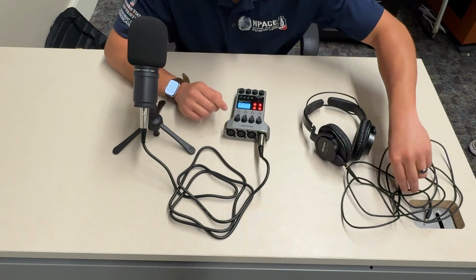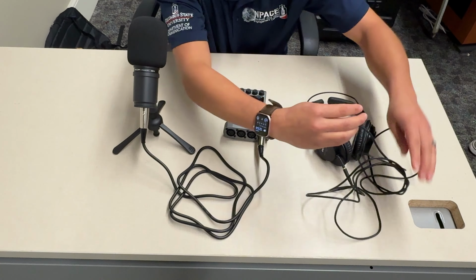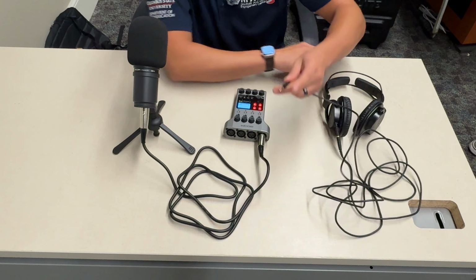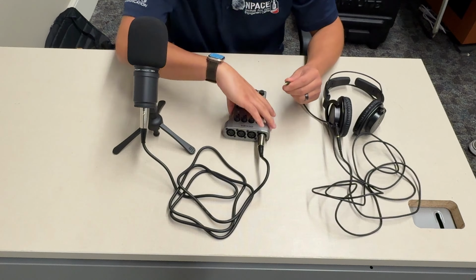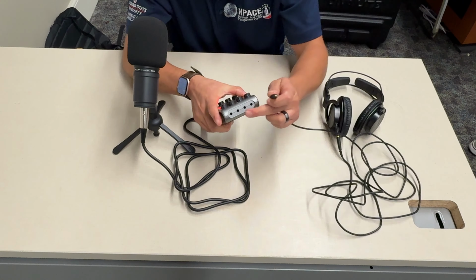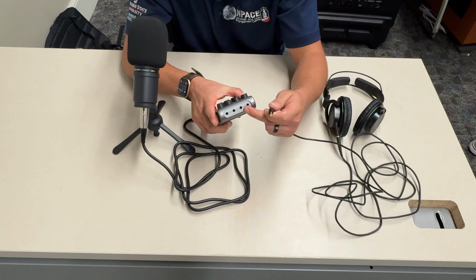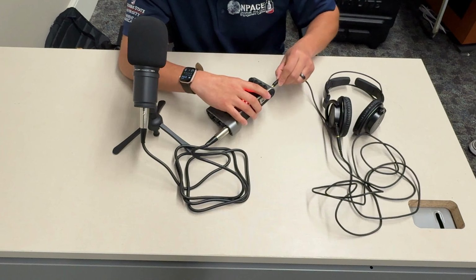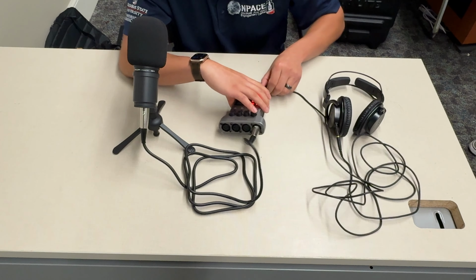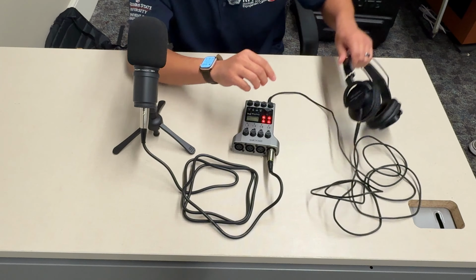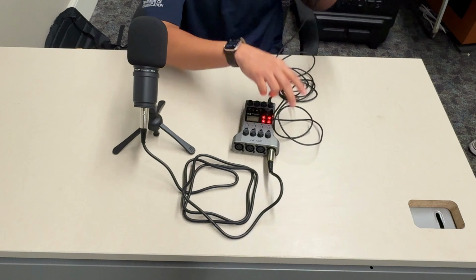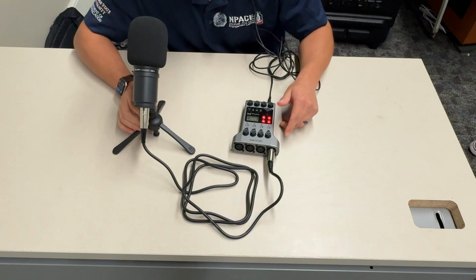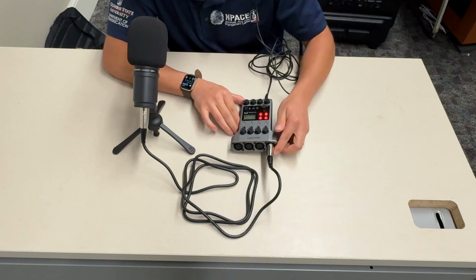Also, in order to hear the audio coming out of the dynamic mic being recorded into the PodTrak P4, you want to make sure you plug in your headphones. Your headphone jack is right here. You have 4 because you can use 4 mics with this. So we're going to plug it into input 1 so that we can hear input 1. Testing 1 2 3. Testing 1 2 3. Perfect.